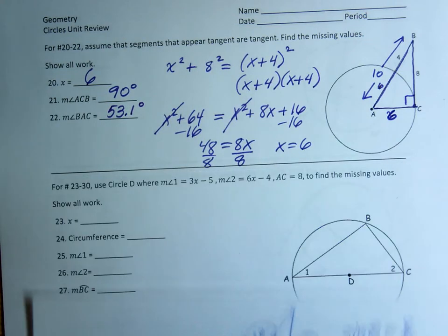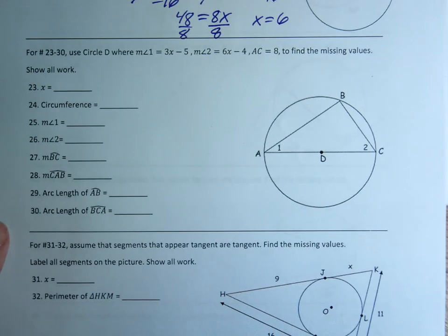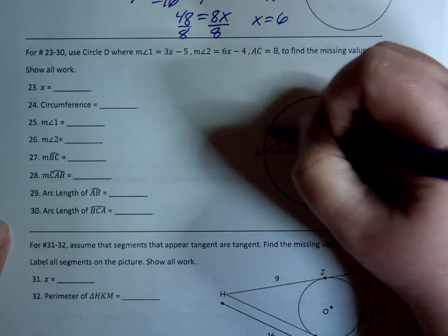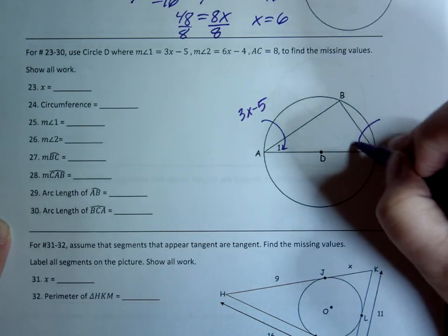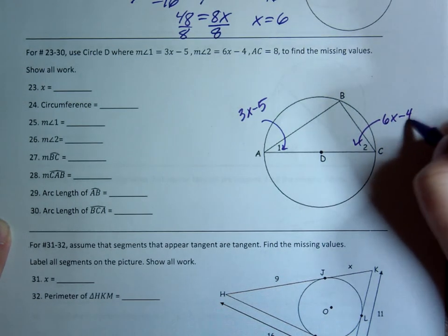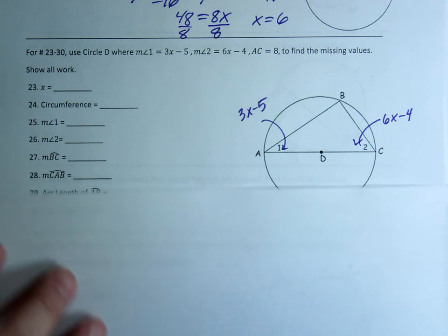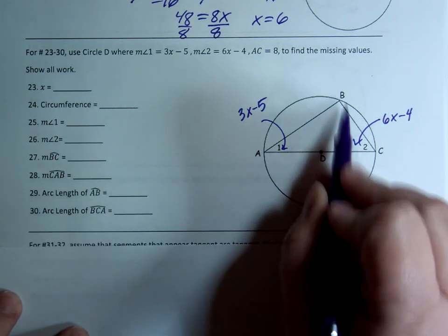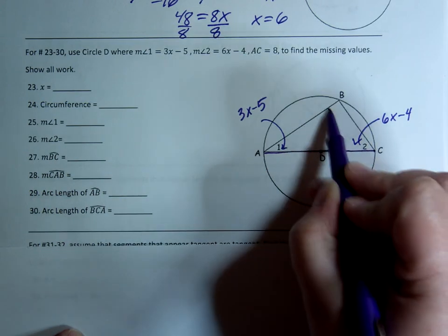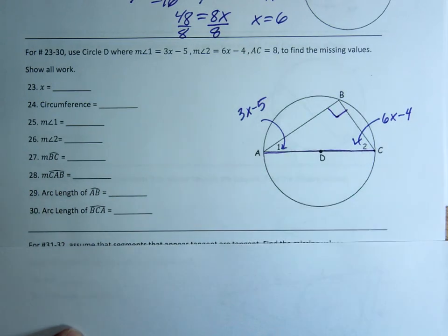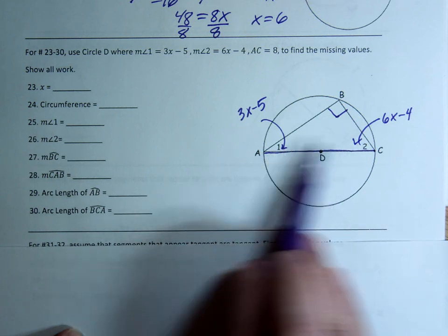All right, next. For 23 to 30, use circle D, where the measure of angle 1 is 3x minus 5. Measure of angle 2 is 6x minus 4. Right away, what occurs to me about those two is they're going to have to add up to 90, because anytime you have a triangle inscribed in a circle where one side of the triangle is a diameter of your circle, it has to be a right triangle. Every right triangle has two angles that aren't right, and they always add up to 90.